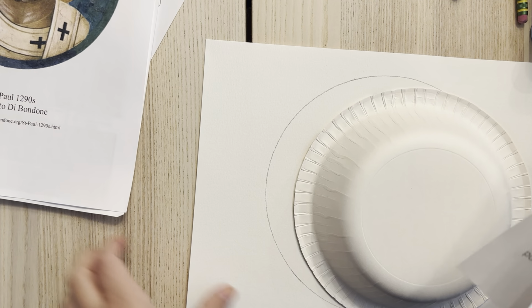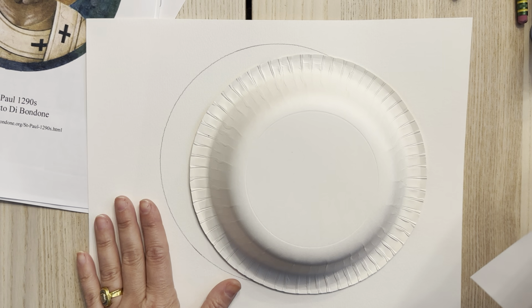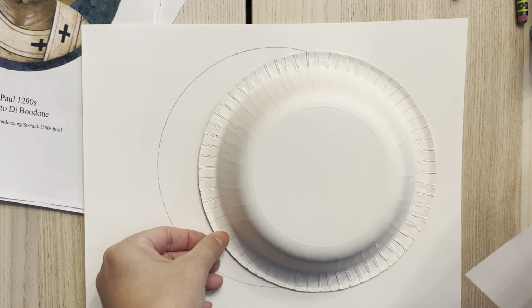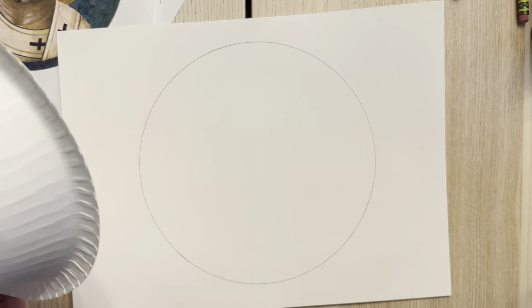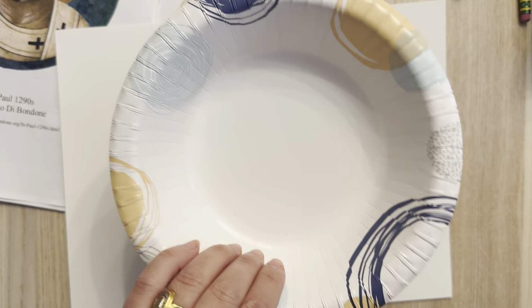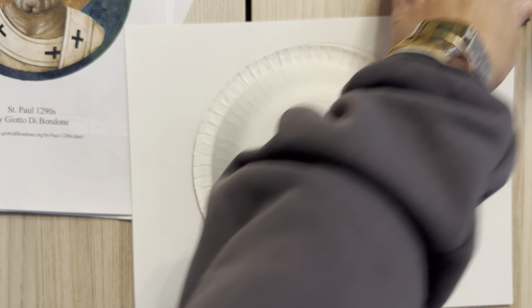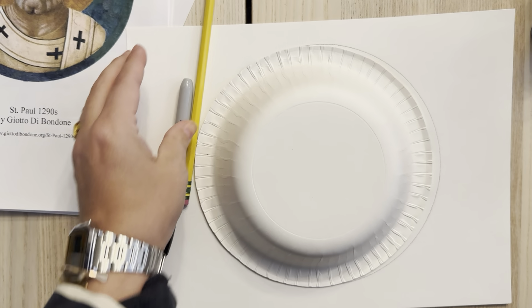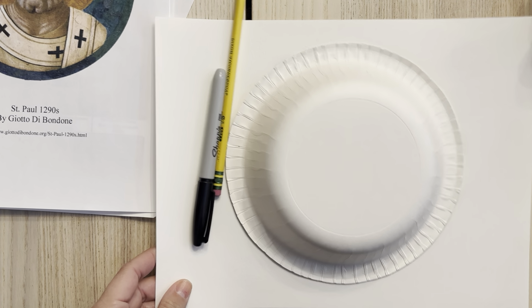They will also get a sheet of watercolor paper, and I just used this bowl to create the circle, so every kid will have their own bowl, a pencil, a Sharpie, and paintbrushes, etc.